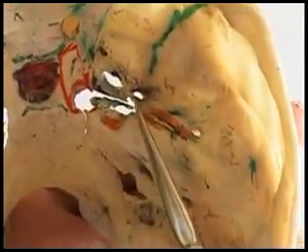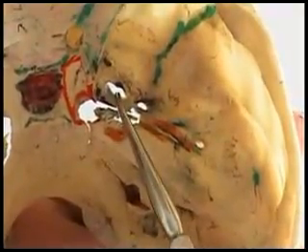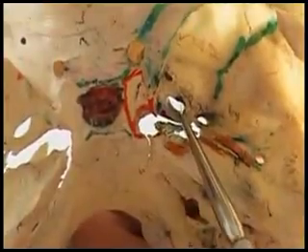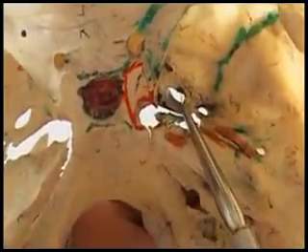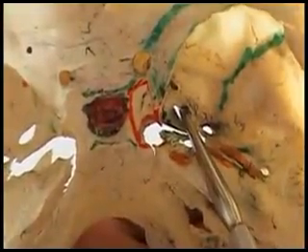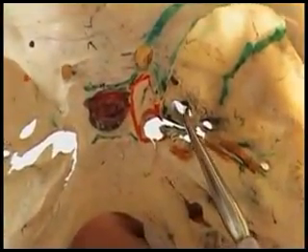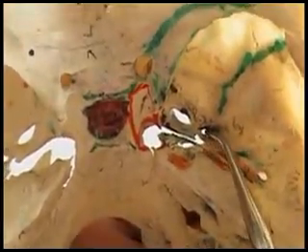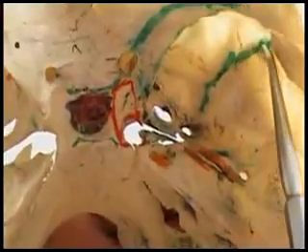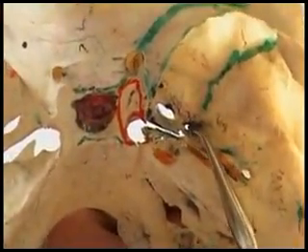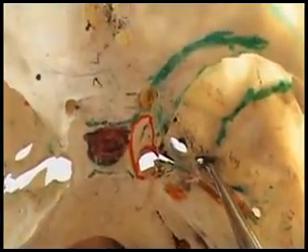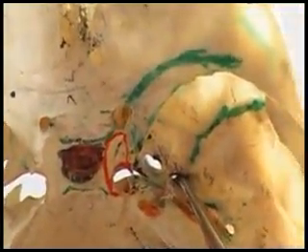Also passing is the accessory meningeal artery, lesser petrosal nerve, and an emissary vein. So the mnemonic is MALE, M-A-L-E. Behind foramen ovale is foramen spinosum, through which the middle meningeal artery enters the cranial cavity, and there is also a meningeal branch of mandibular nerve.